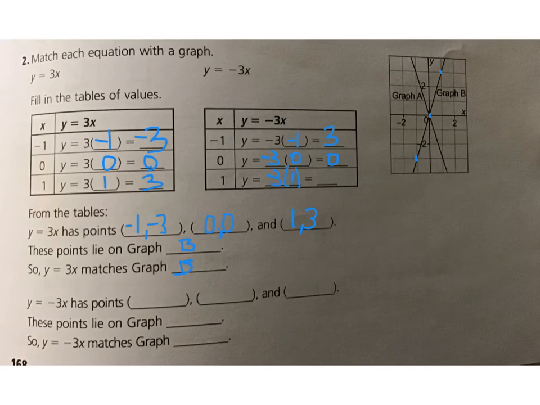And then negative times positive is negative. So here I get, for this one, I'm just going to change my color. First point is -1, +3. Second point is 0, 0. Third point is 1, -3. So all three of those points ended up being on graph A.